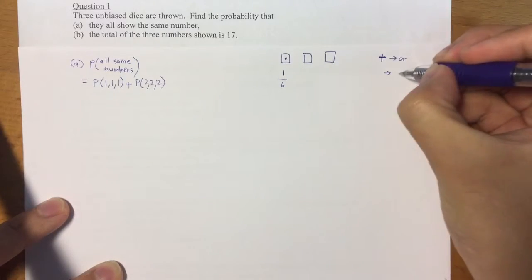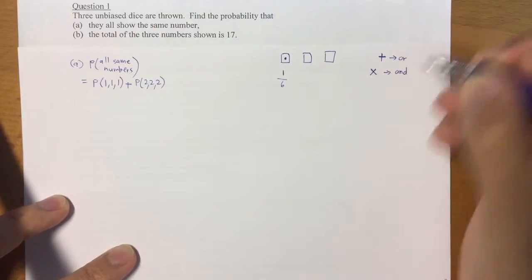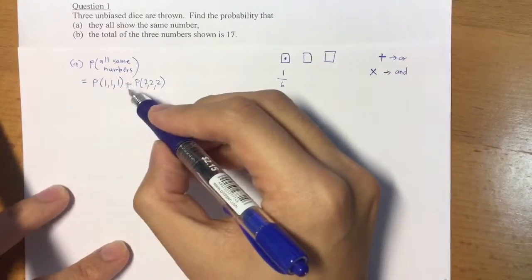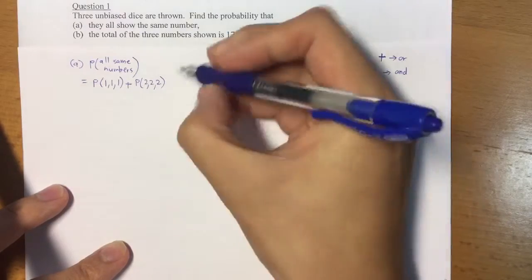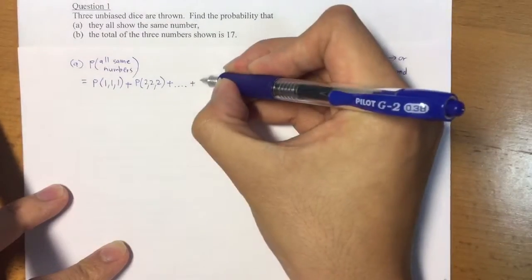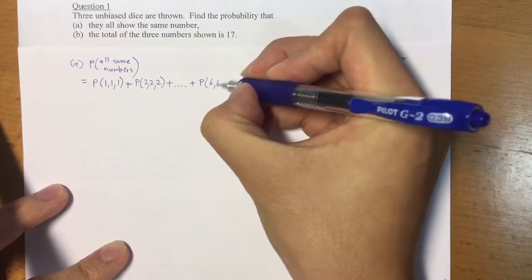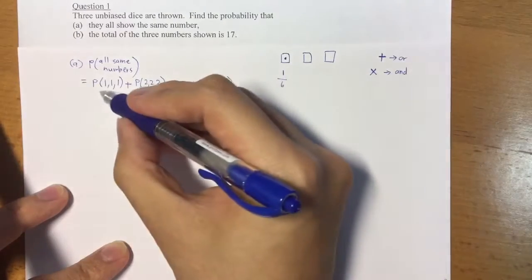And when we have the word and, it's associated with multiplication. So it could be 1, 1, 1, or 2, 2, 2, or, I think you can guess, all the way until 6, 6, 6. 6 different situations.